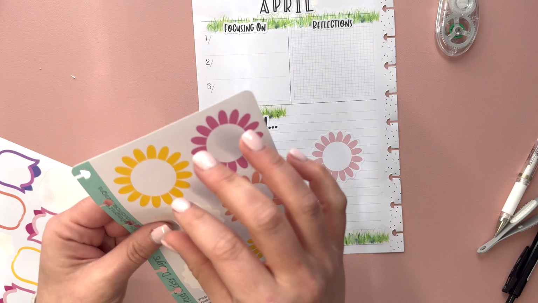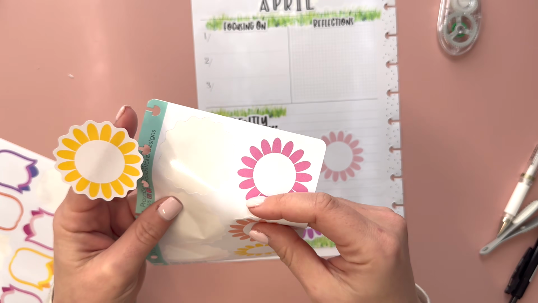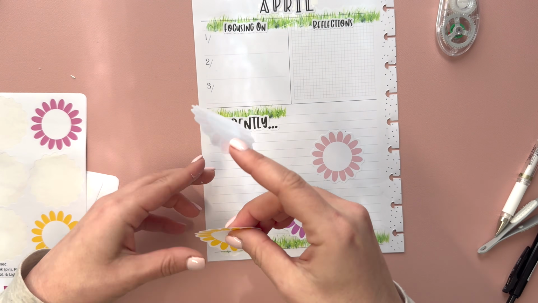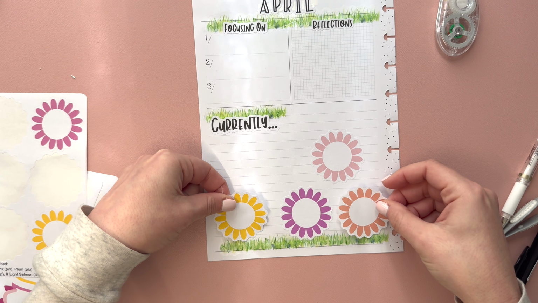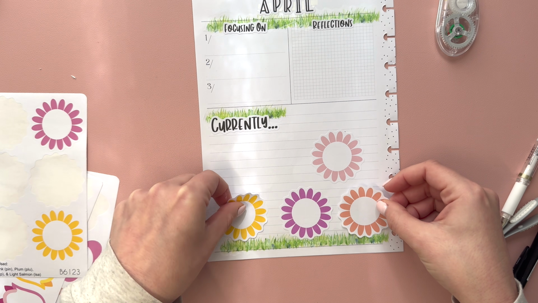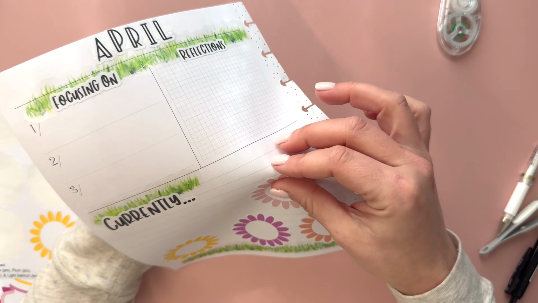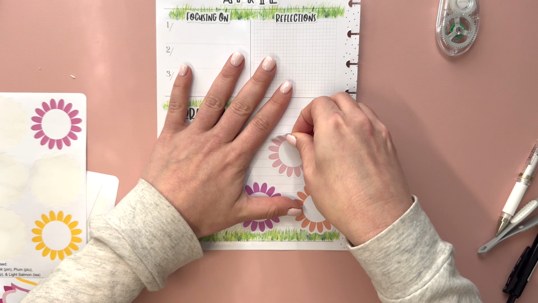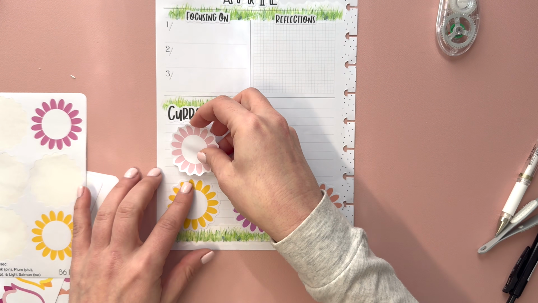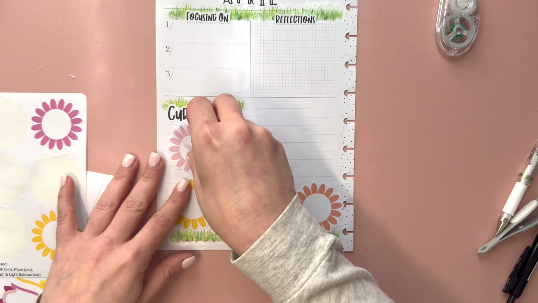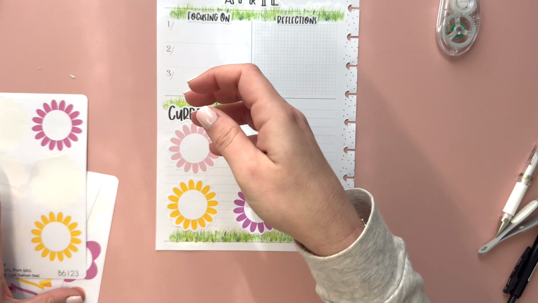So let's put this yellow. I'll take this peach. I feel like this is just a little bit more symmetrical, but now of course we need to move this too. Sometimes it's like the symmetry in my planner is what I look for. So we've got this one down.